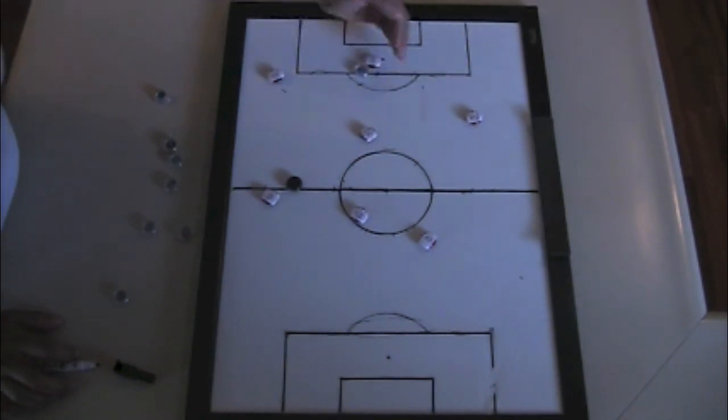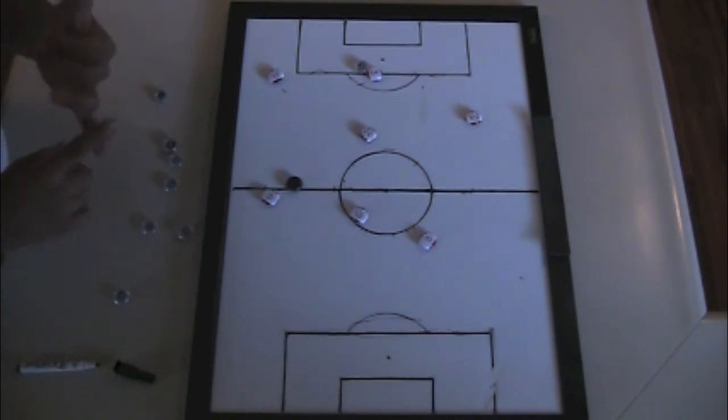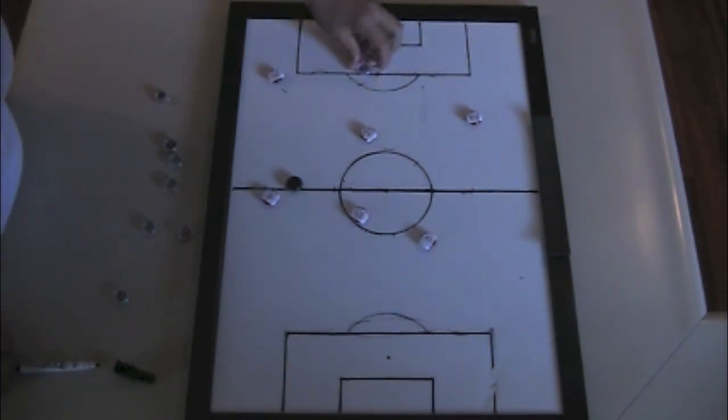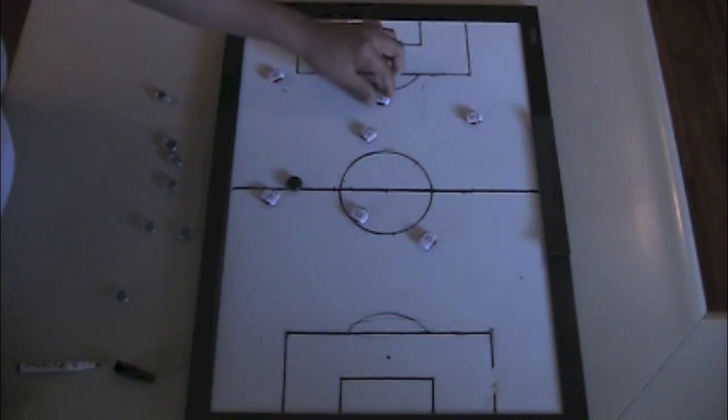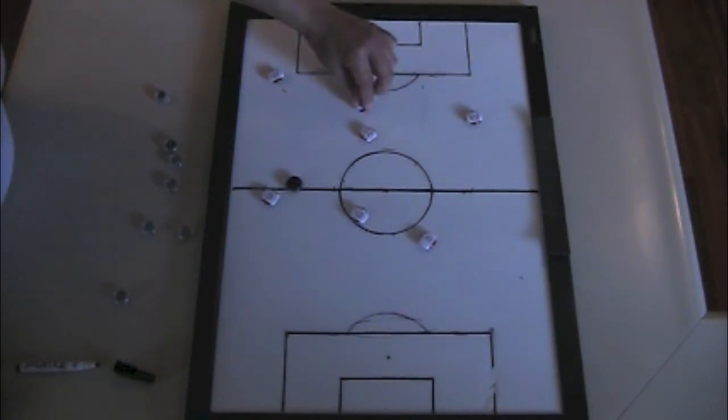And forward, I think Amy and Kelsey and Taylor and whoever else is up there, you girls have really got to play with your backs to the goal, period. There's only so many times where you should turn to make a run.